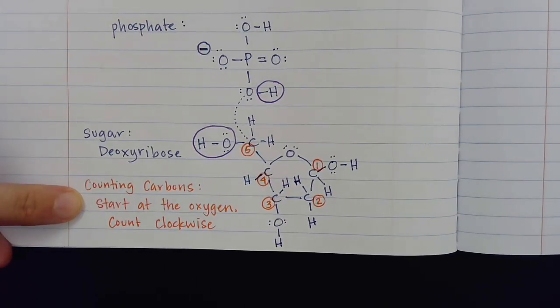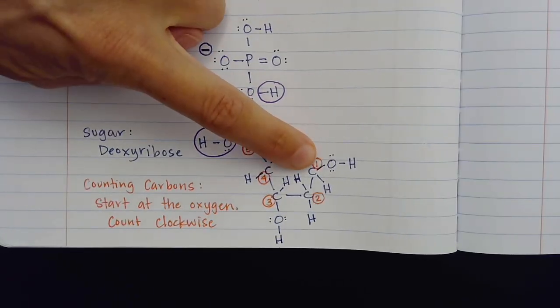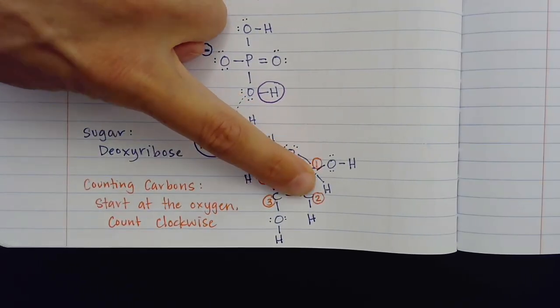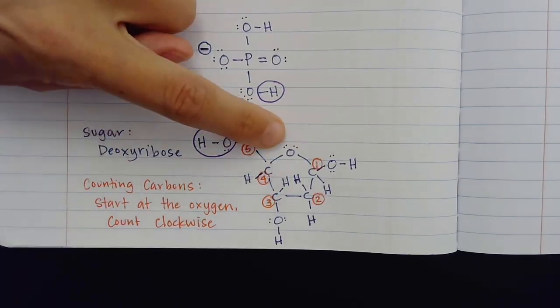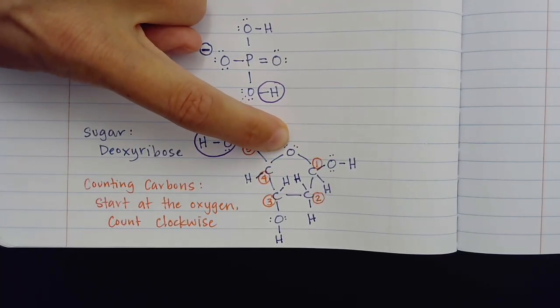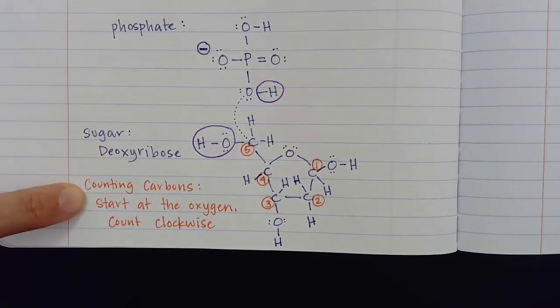You know that you start at the oxygen that's inside of the ring, and that you count clockwise. So carbon number 1, carbon number 2, carbon number 3, carbon number 4, carbon number 5. What some students do is they make a mistake and they start and they count the oxygen as 1. And the oxygen doesn't count because it is oxygen, and we are counting carbons.